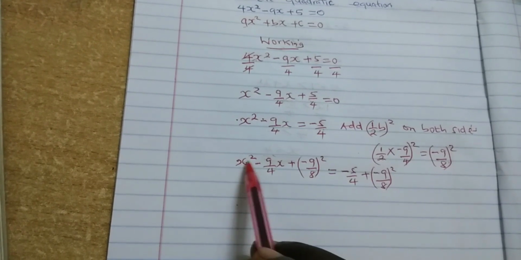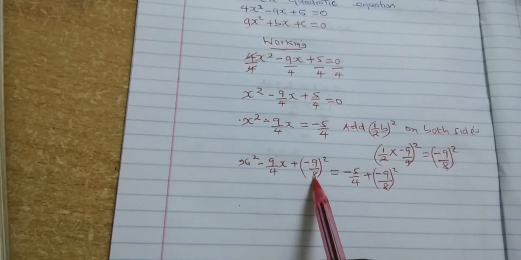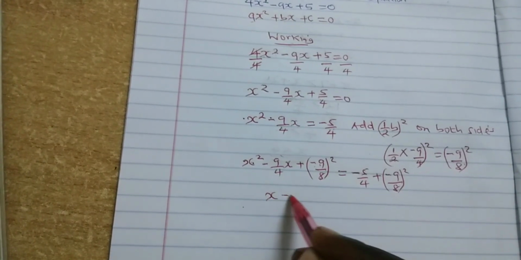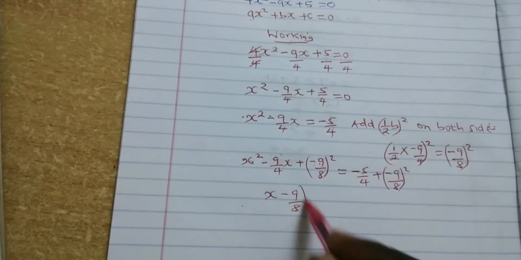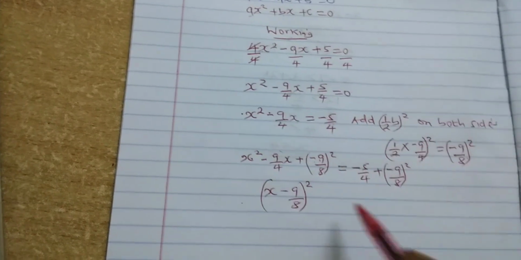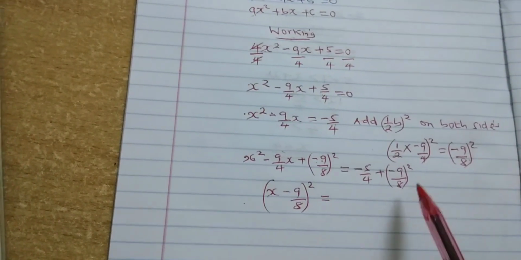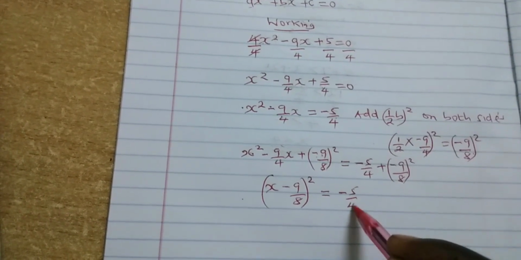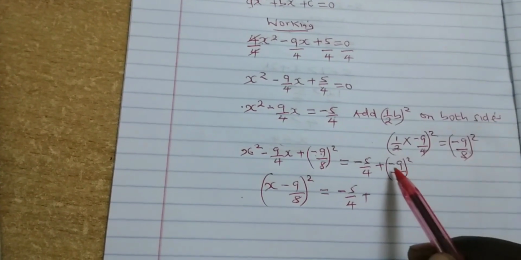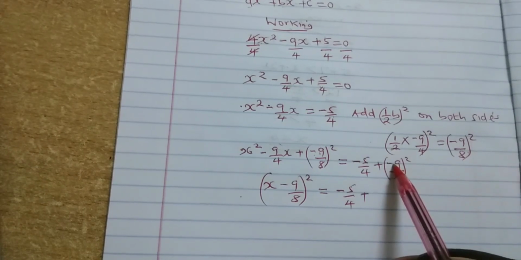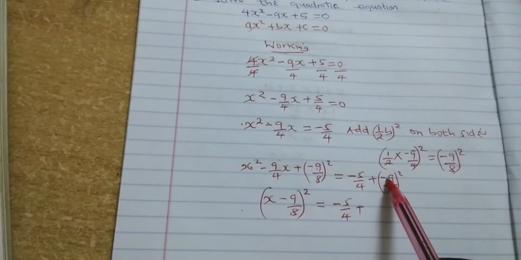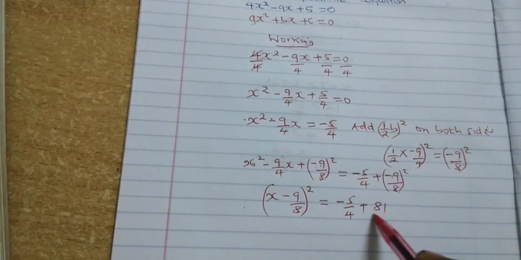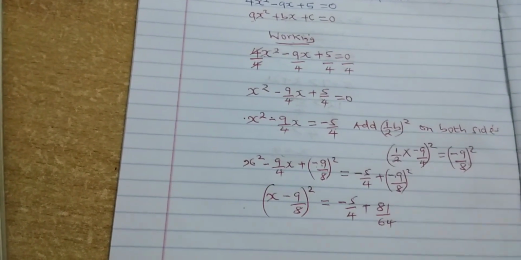This is x squared, this is minus 9 divided by 8 squared, which can be written as x minus 9 over 8 all squared, and on this side now we are going to have negative 5 divided by 4 plus. Now we complete this side. Negative 9 squared is going to be 81 positive, and 8 squared is going to be equal to 64.